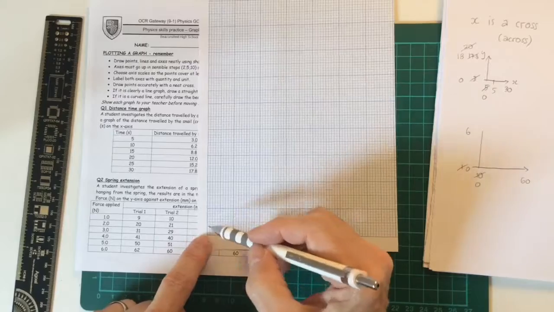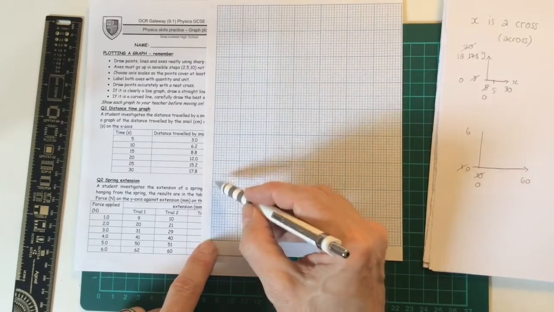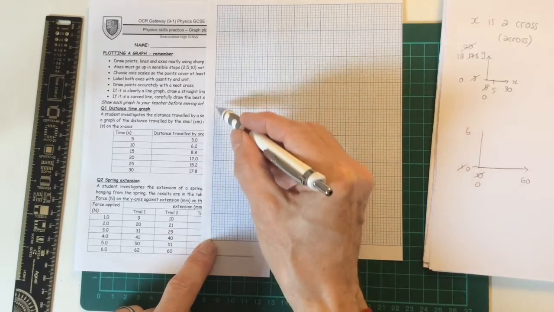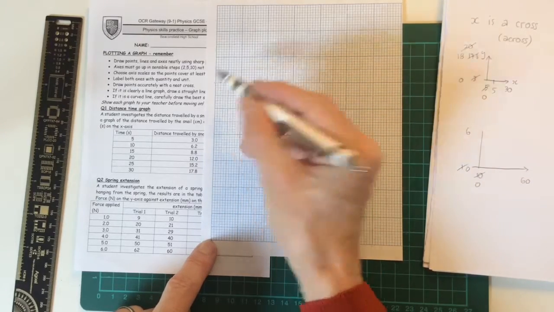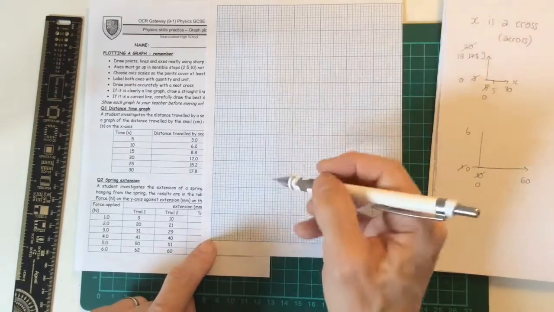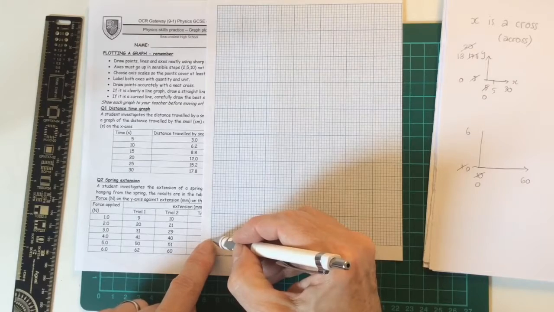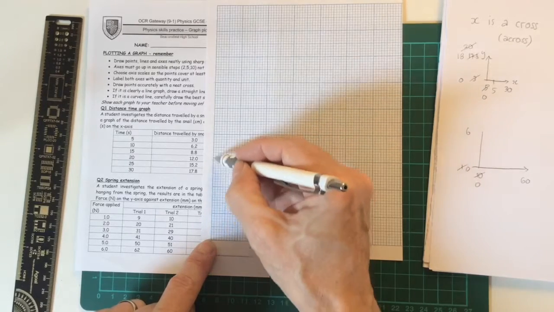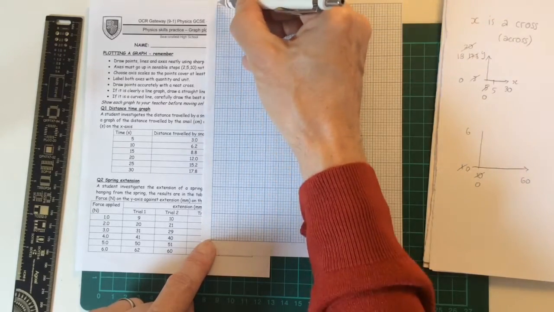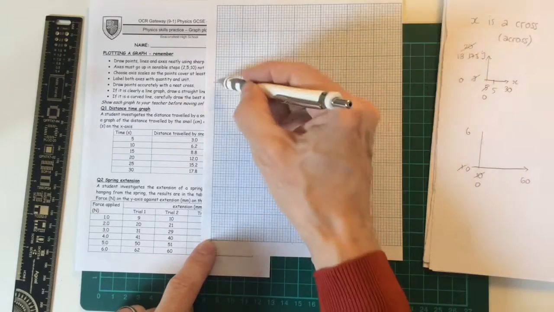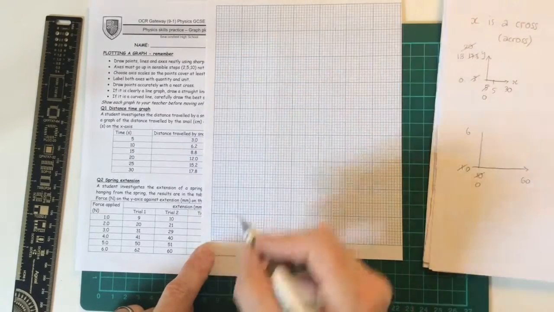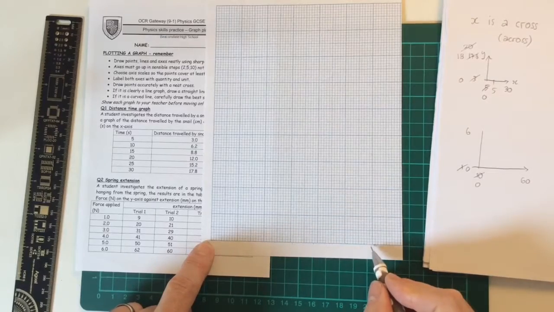And going up this way, let's see, 2, 4, 6, 8, 10, 12, no, 1, 2, 3, 4, 5, 6 would take us up to there. If I tried to make it any bigger, it doesn't fit. If I went up in halves, so if that was half, 1, 1.5, 2, 2.5, 3, 3.5, 4, 4.5, doesn't fit. And this is at least half the scale. So I'm going to go 0 to 6 up here and 0 to 60 along here.